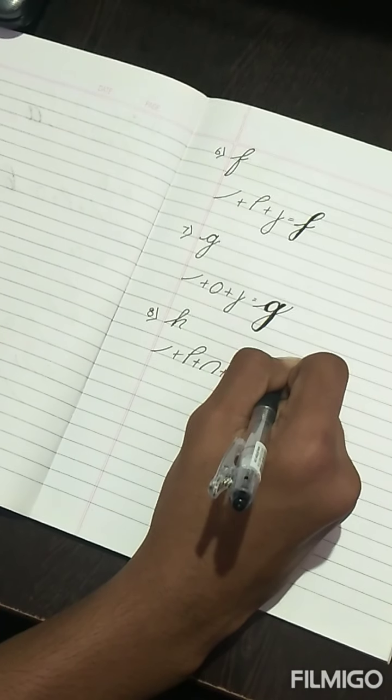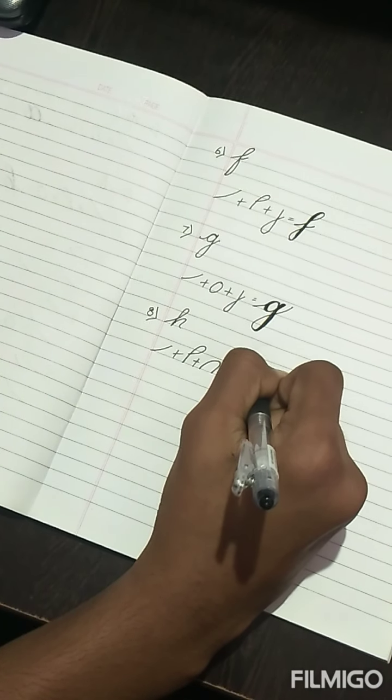Now we have to double the lines which come down. Double it.